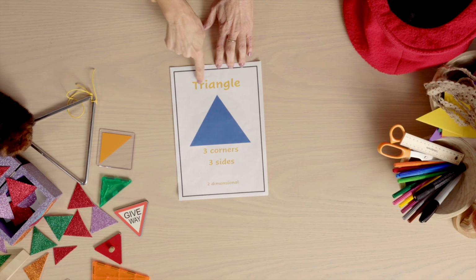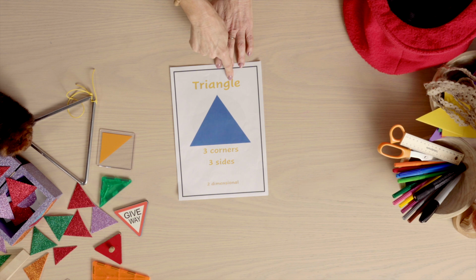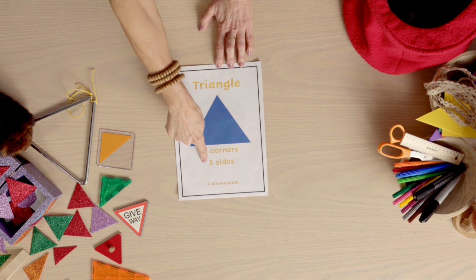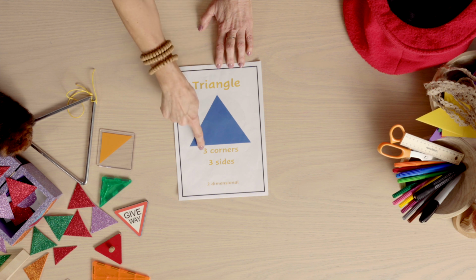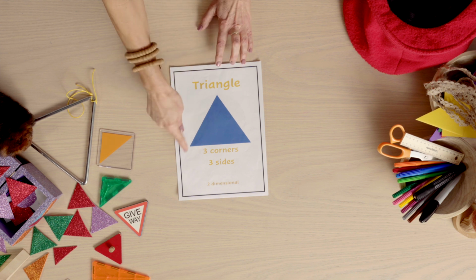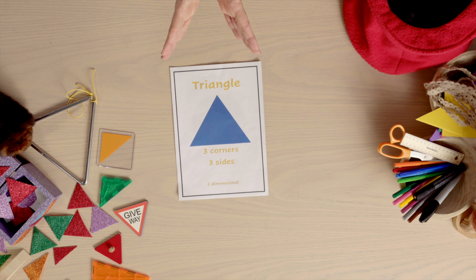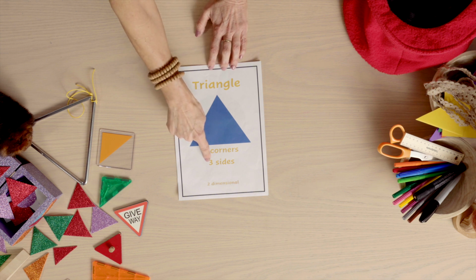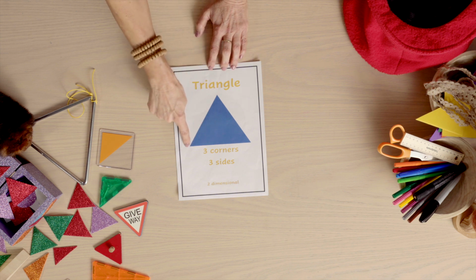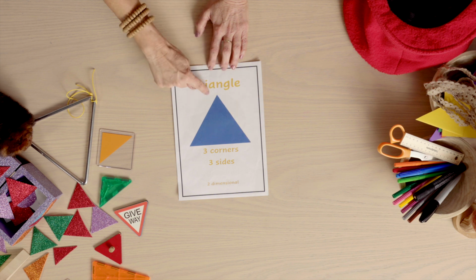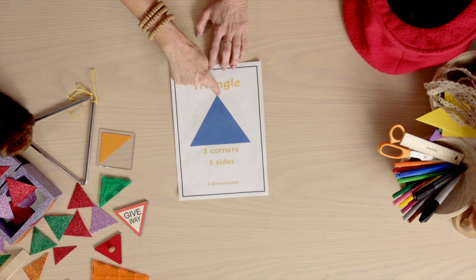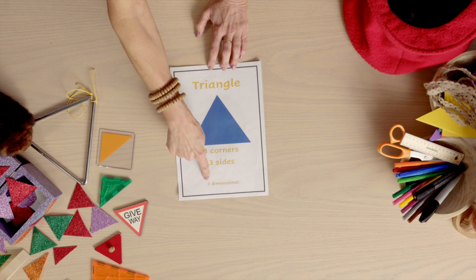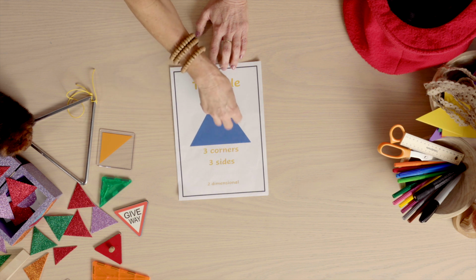Have a look over here. I've got a picture of a triangle and it tells us the attributes of this triangle. Let's have a look. It's got 3 corners, and remember, a corner is where 2 sides meet, and it has 3 sides. 1, 2, 3 corners. 1, 2, 3 sides. Remember, it's two-dimensional because we can't pick it up.